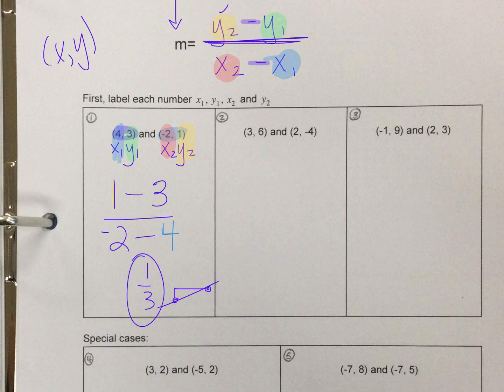All right, so y2 minus y1 over x2 minus x1. Step 1, label these guys xy, xy. Group 1, group 2. All right, y2, right there, negative 4.